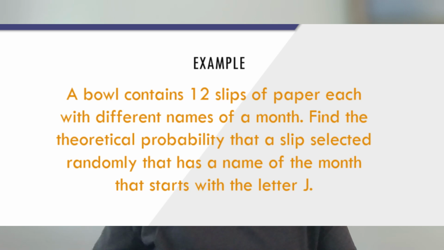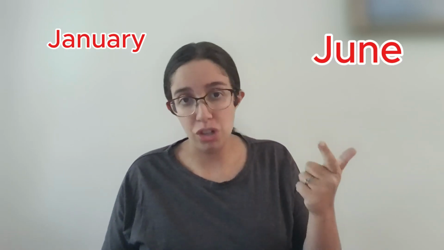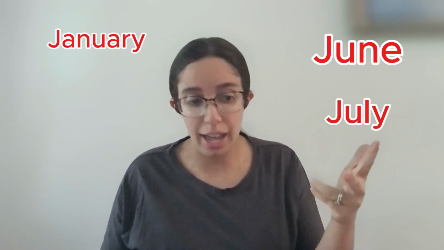A bowl contains 12 slips of paper, each with different names of a month. Find the theoretical probability that a slip selected at random from the bowl has a name of a month that starts with the letter J. So of course, if we go through the months, we have January, we have June, we have July.